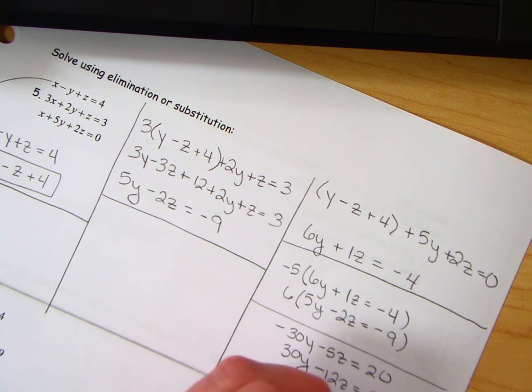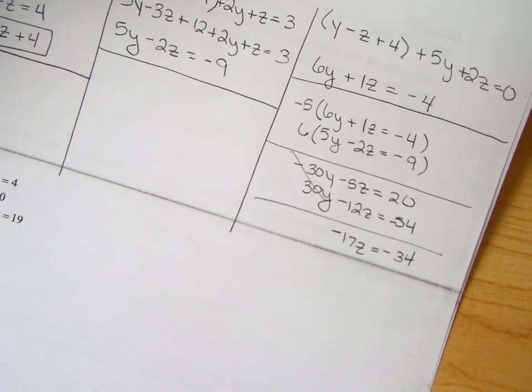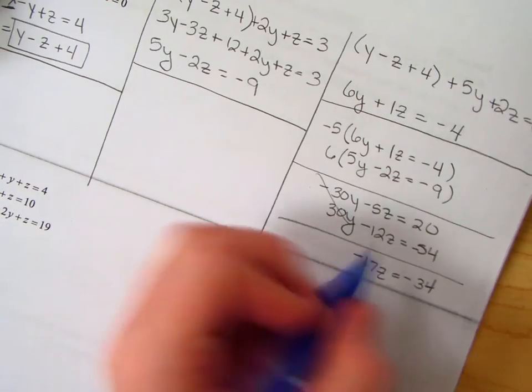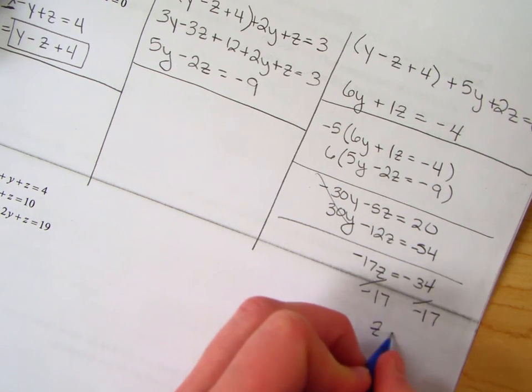Okay, so now you can see I applied the Mr. Travel Piece trick with the -5 and the +6. The y's are canceling out. We're going to get -17z equals -34, divide, and we'll get z. After we get z, we're going to move to the left.